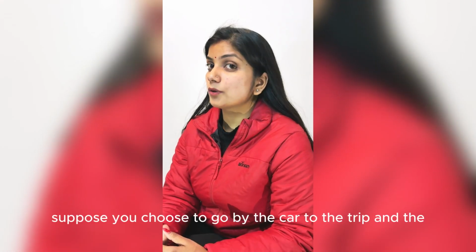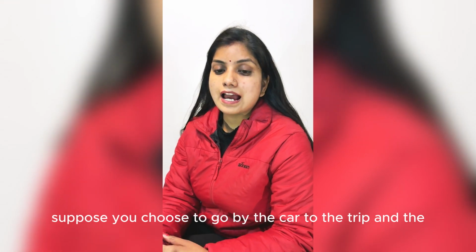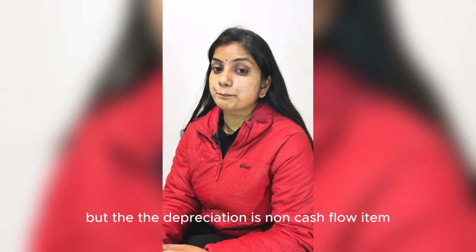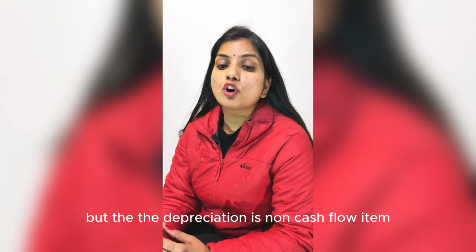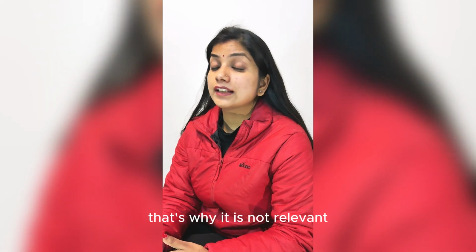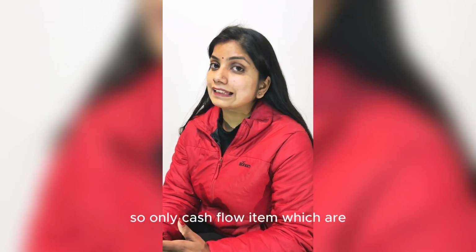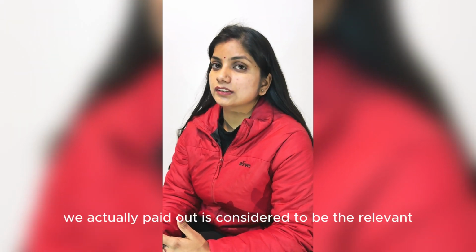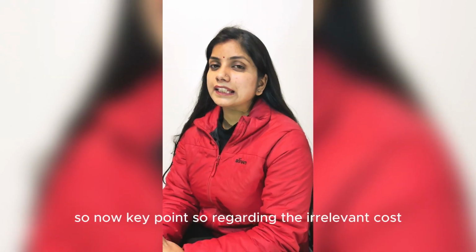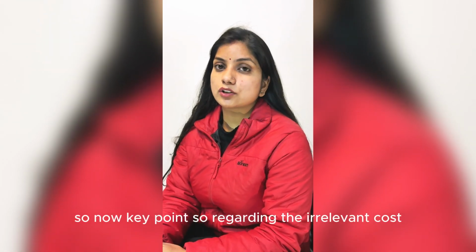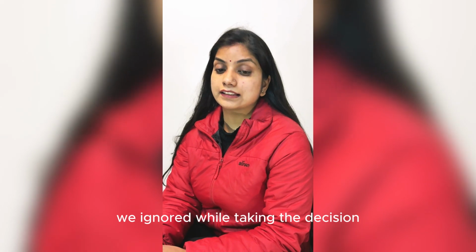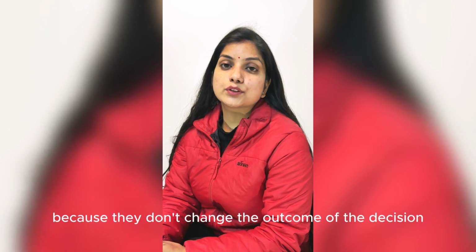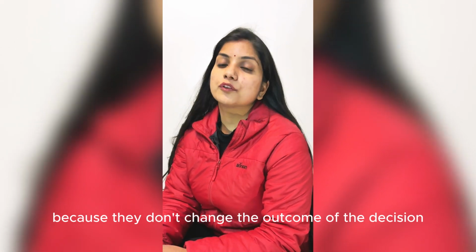Suppose you choose to go by car on the trip, and you charge depreciation related to that car, but depreciation is a non-cash flow item. That's why it is not relevant. Only cash flow items which we actually pay out are considered to be relevant. So now the key point: irrelevant costs are ignored when making a decision because they don't change the outcome of the decision.